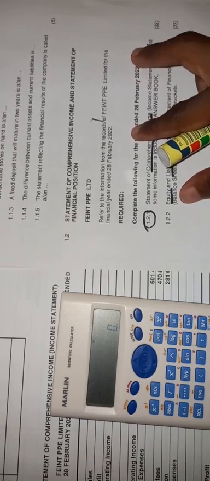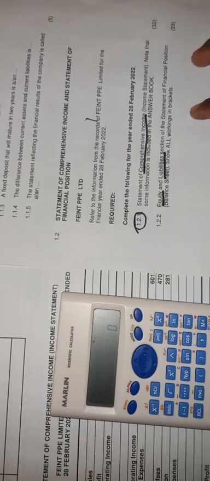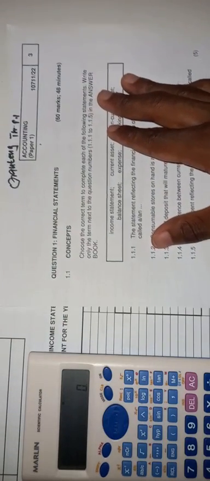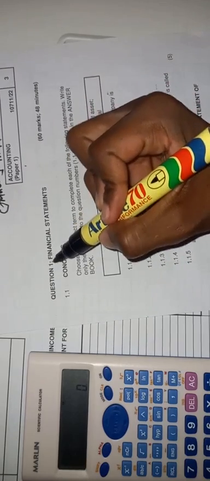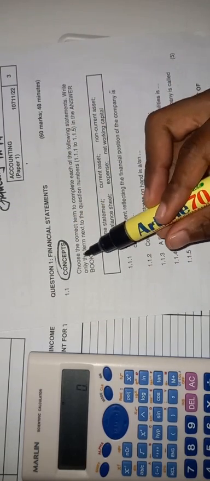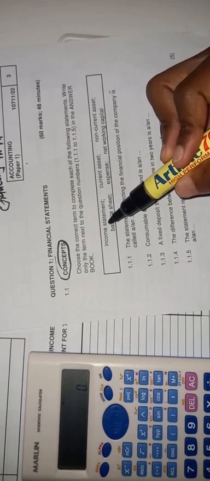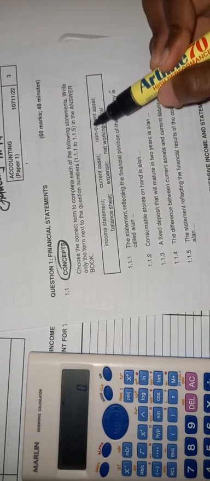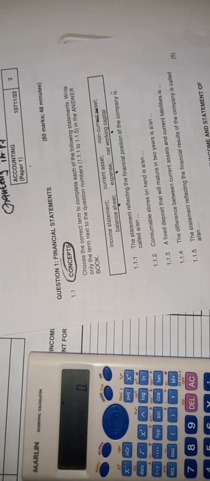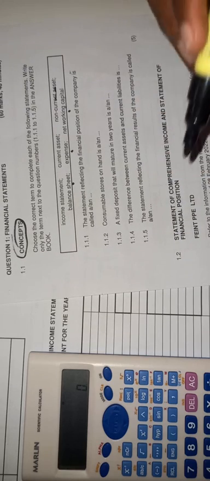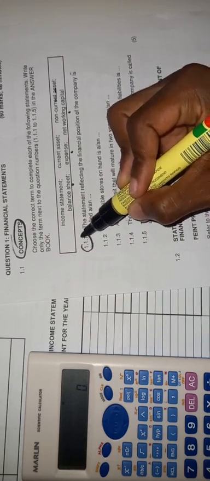So without any waste of time, let's go on to the paper, guys. Let's start on these theory questions first and try to do them before we move on. The first one is concepts. You have to choose here between income statement, current assets, non-current assets, balance sheet, expense, net working capital. So we're supposed to choose the correct answer here. Let's go through. Number one, what are they saying here?